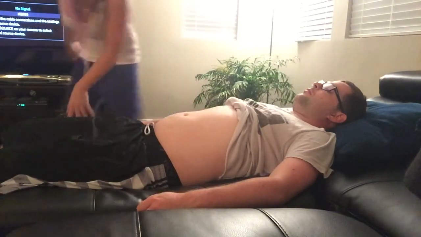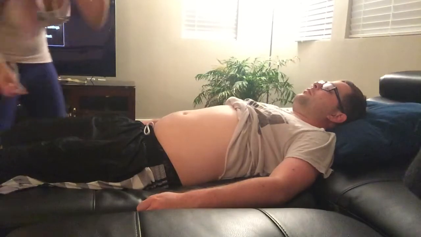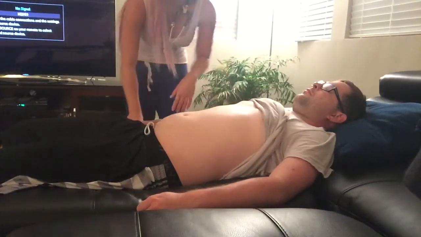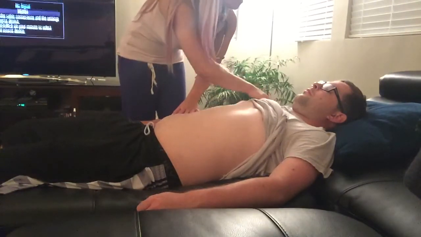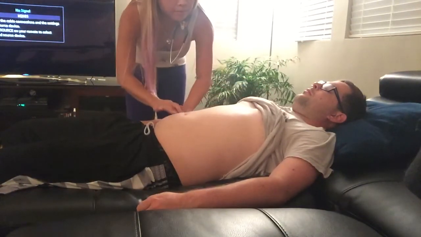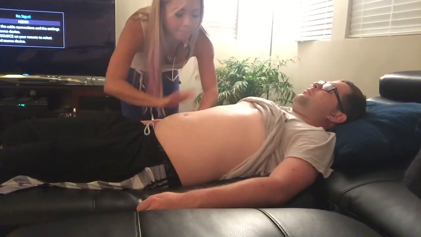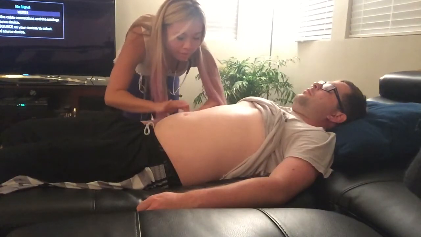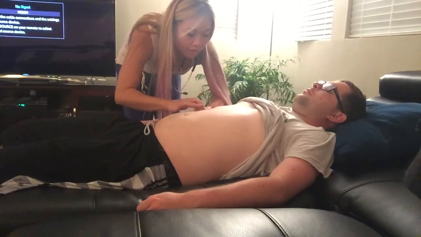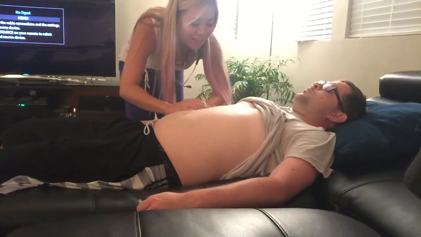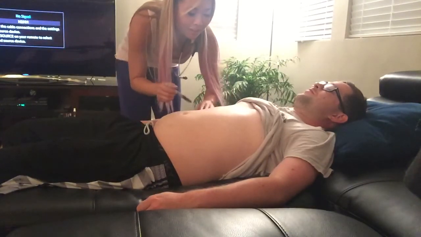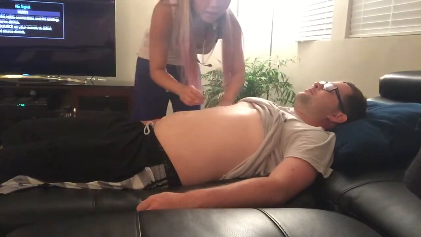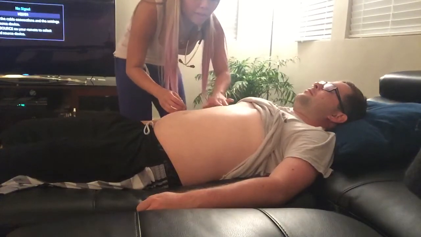Let me get my pen so I can mark, so I can measure and see how many centimeters the liver span is. Right here is where it feels dull. So I'm going to go ahead and mark right here. And then I'm going to feel in between the intercostal spaces. I'm going to go ahead and percuss.